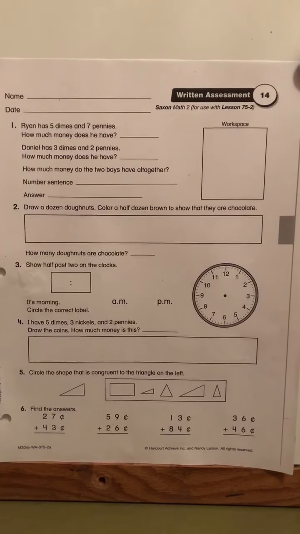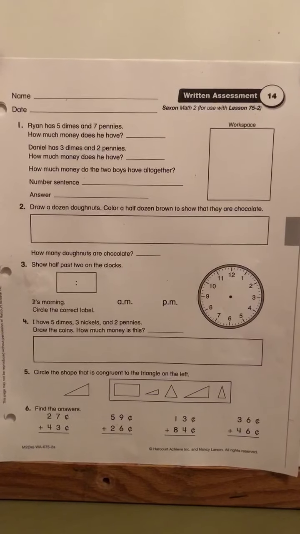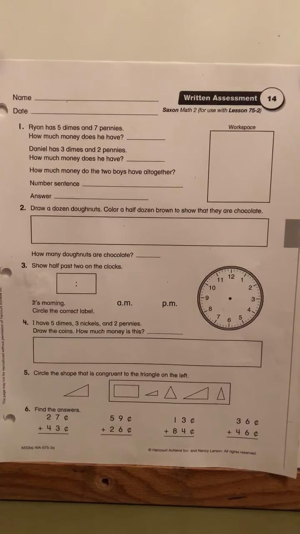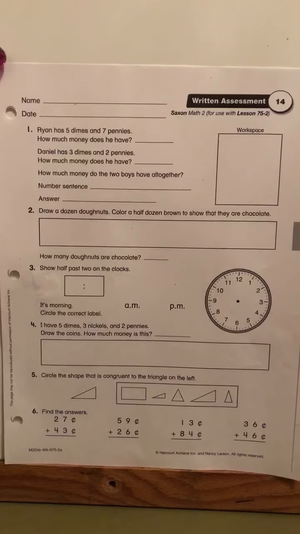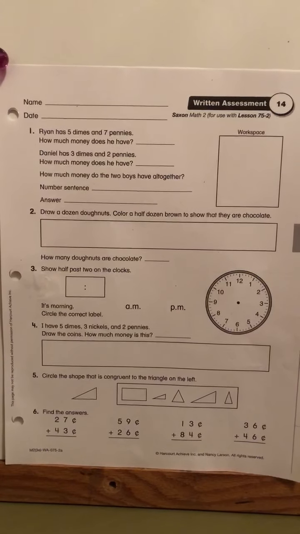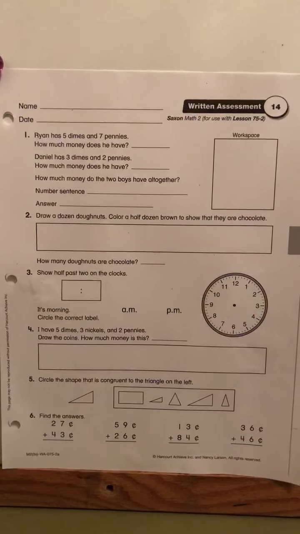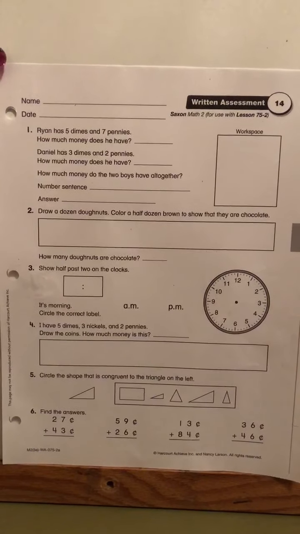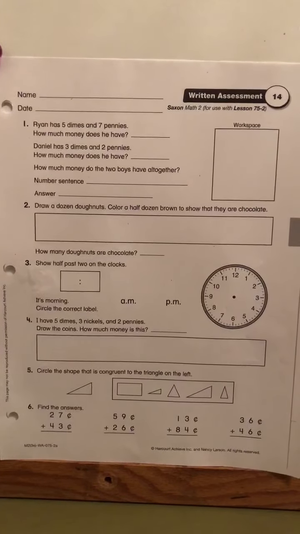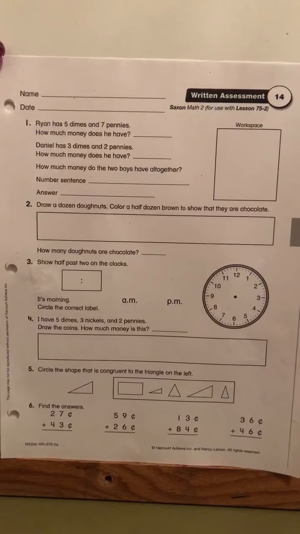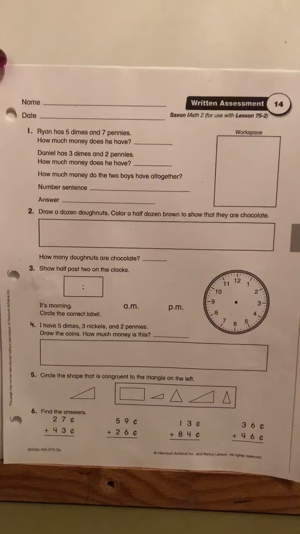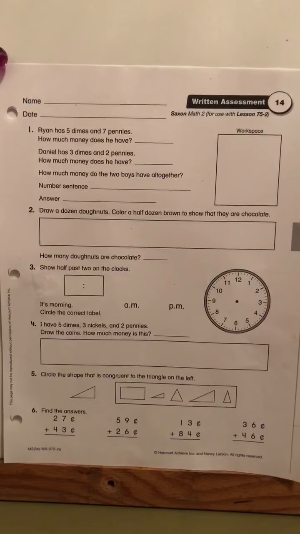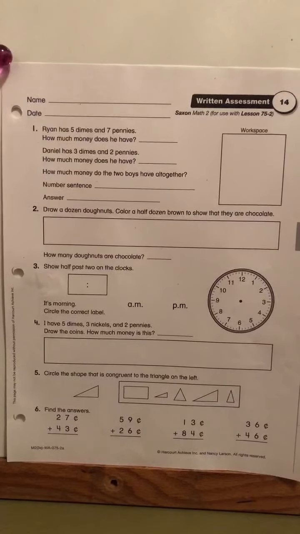But once you get started, if you have questions about a problem, if you don't remember the directions, please ask mom or dad or someone in your house to read it for you again. If you're able to read it yourself, I'd like for you to try. But if you're just not understanding what it's asking, please have someone read it for you. They can't help you with the problem, but they can read it for you, okay?